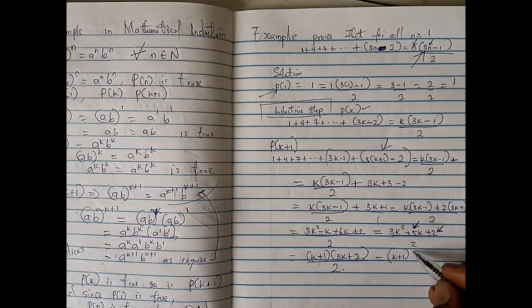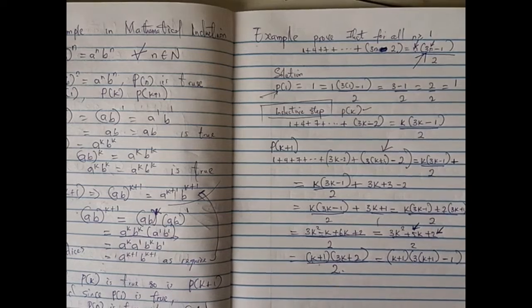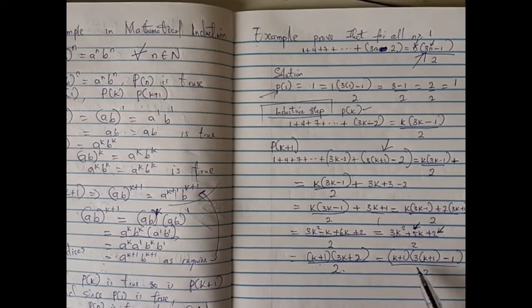Then we open a bracket, we have 3 into k plus 1, but we need to have minus 1. Now, is this correct? You check. When you have 3k, this place is plus, so you have 3 multiplied by 1, you now have 3. When you now say 3 minus 1, you now have your plus 2 back. So this is the same thing as this.